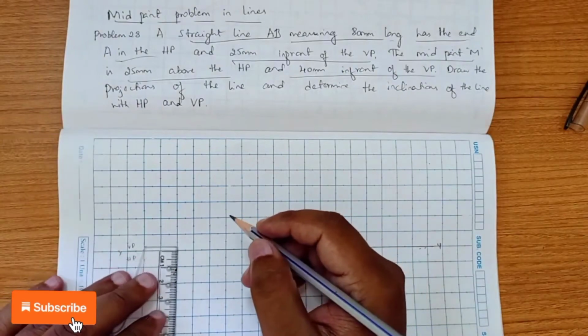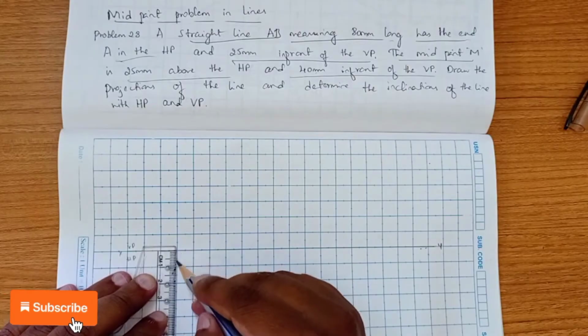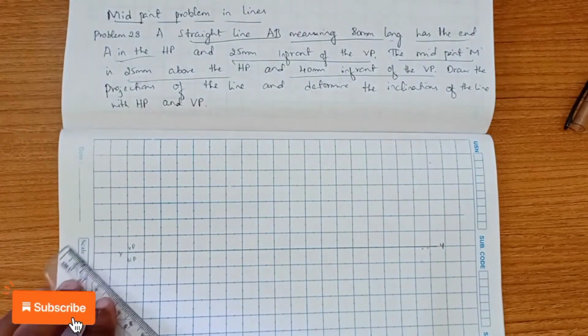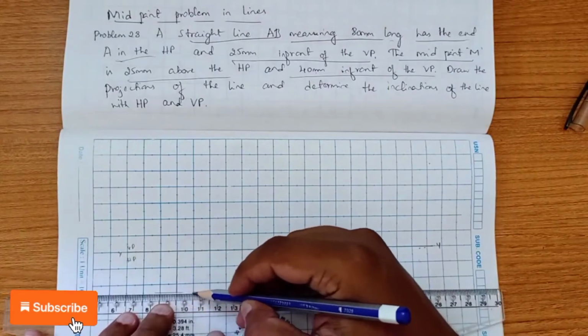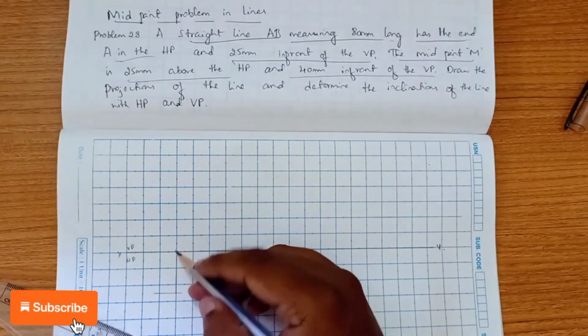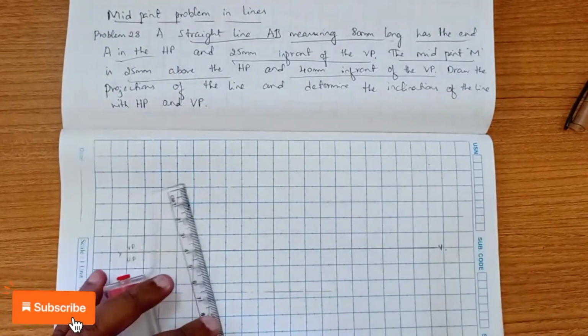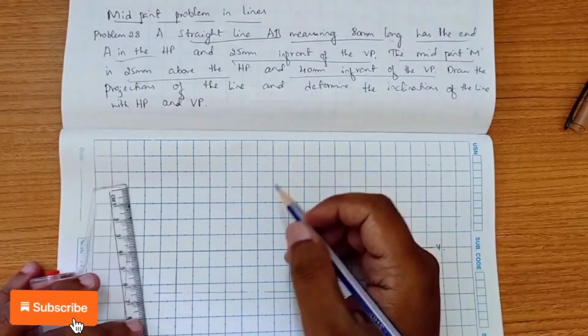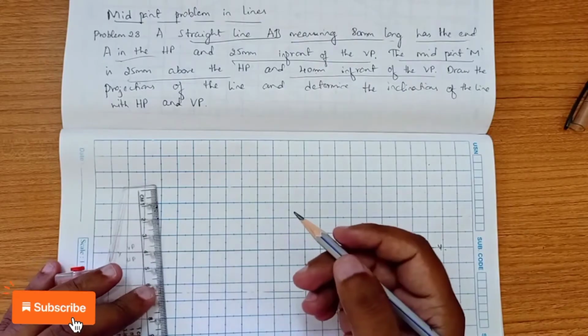So 25 means here. So here I will draw a locus line. Okay, and one end is in HP. So one end of the line is at 25 mm. So 25 it is done.